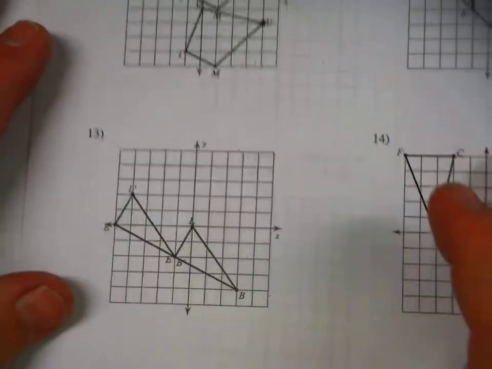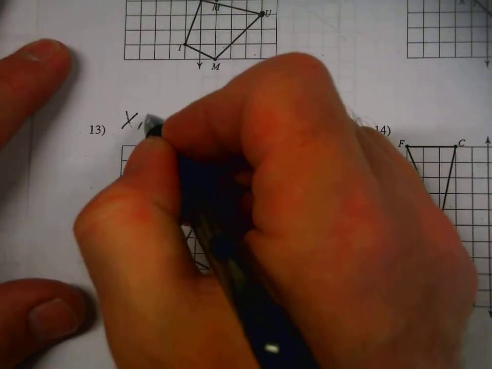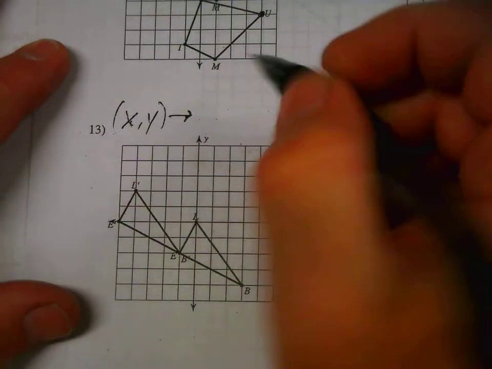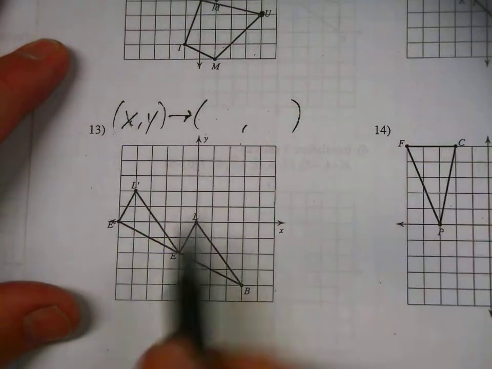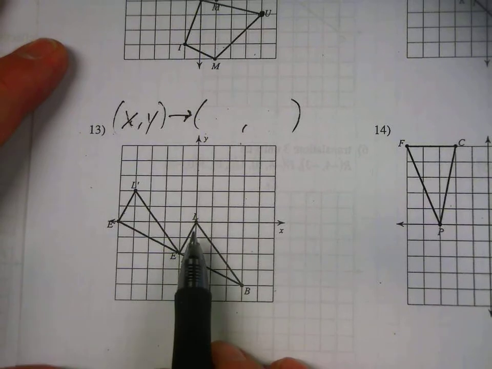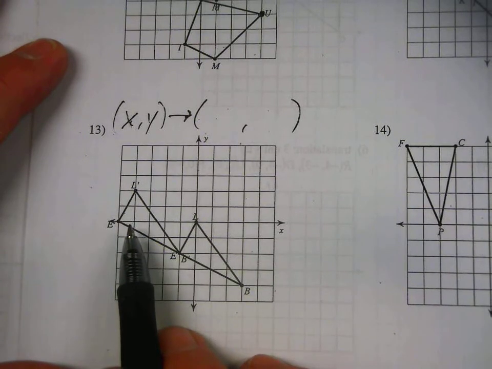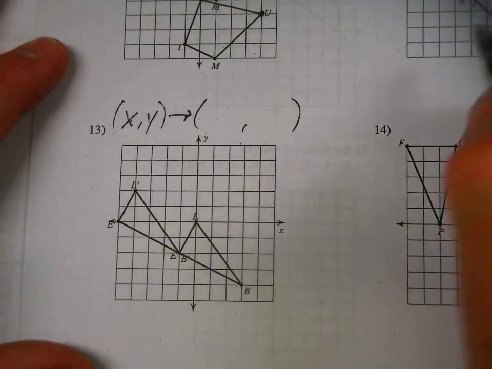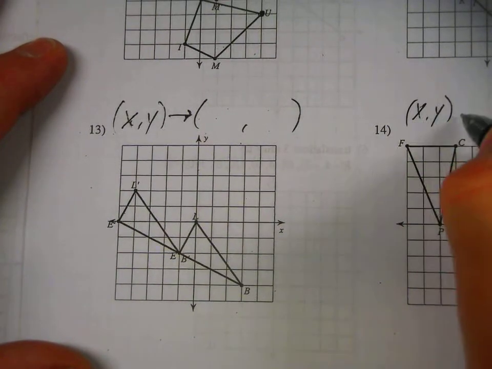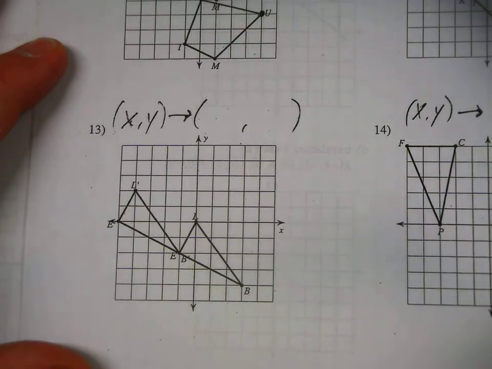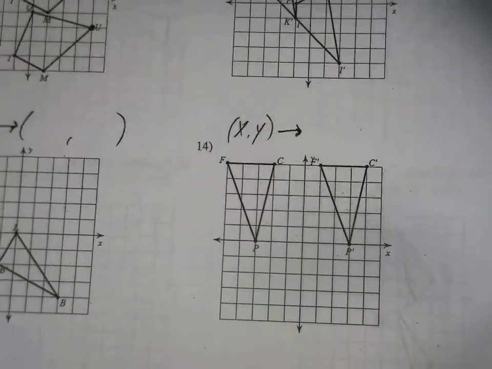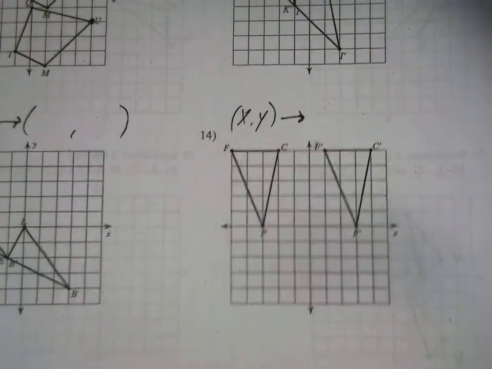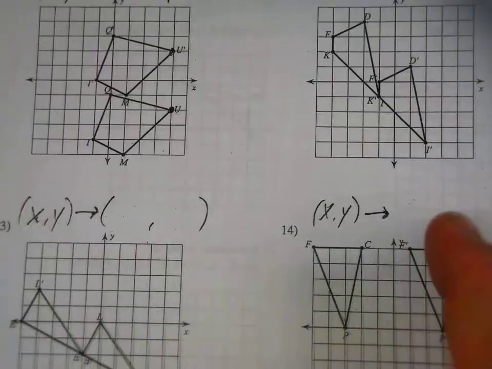Same thing with 13. Starts off like this. X, Y. Translates to what's happening to the X to get L over here and then get L2 up like that. And then over here, XY is becoming, doesn't look like it's moving up or down, but it's moving over here. Okay? So that's it.